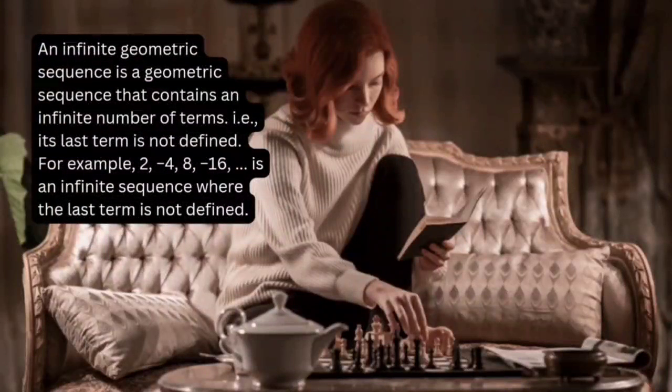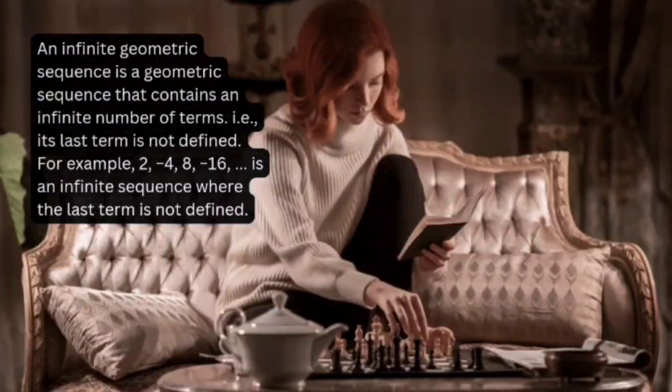An infinite geometric sequence is a geometric sequence that contains an infinite number of terms, i.e., its last term is not defined. For example, 2, -4, 8, -16 is an infinite sequence where the last term is not defined.